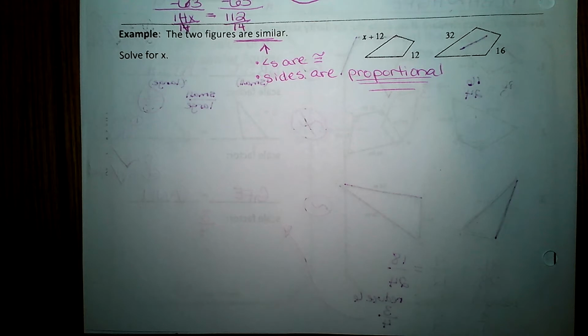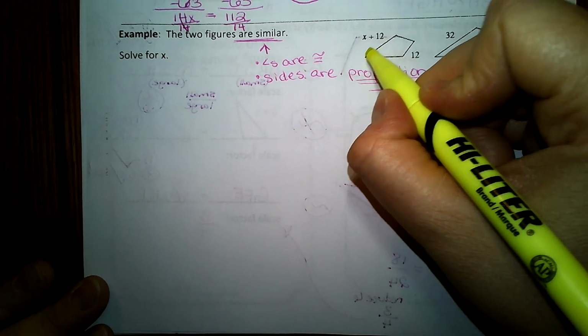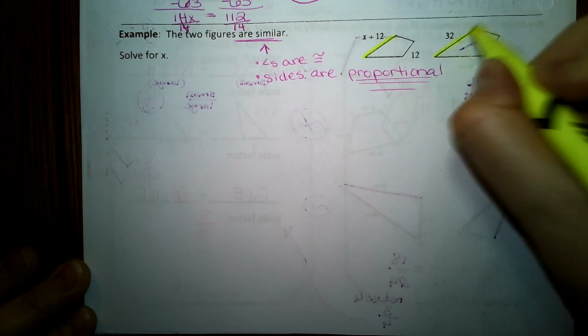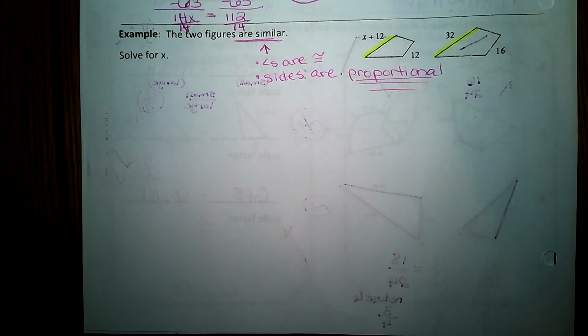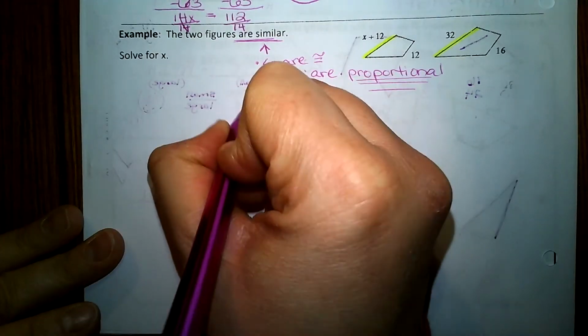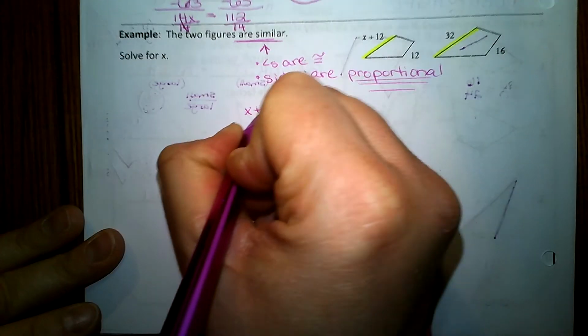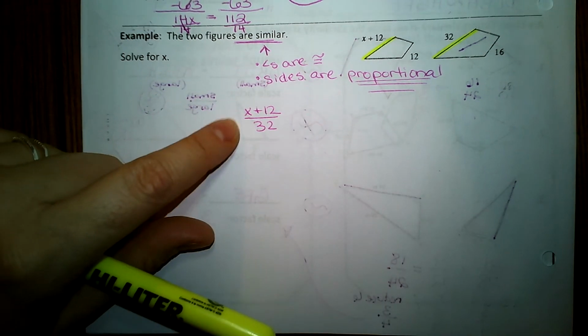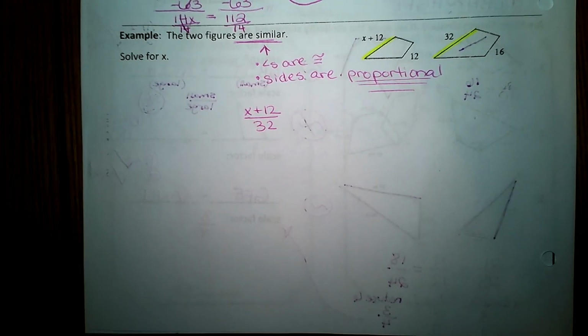So in looking at this picture, I want to match up corresponding parts. Here's my x, my side with the variable. It is in a corresponding position to the side labeled 32. So my first fraction I can build is x plus 12 over 32. These are corresponding parts, so I can make a fraction out of them.